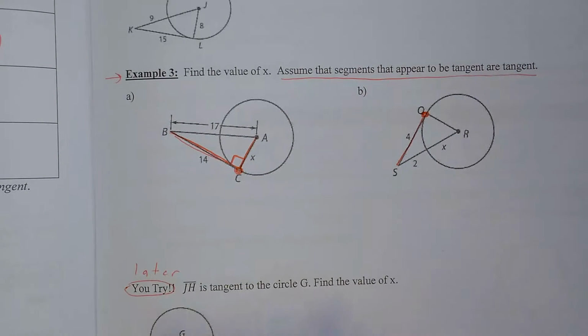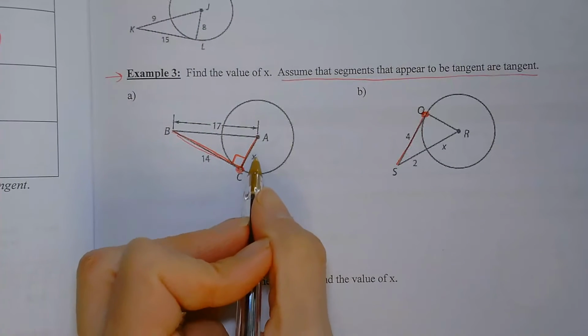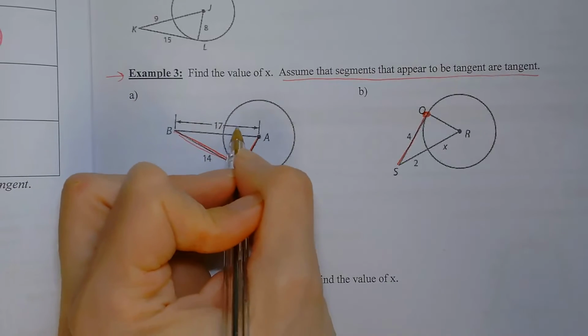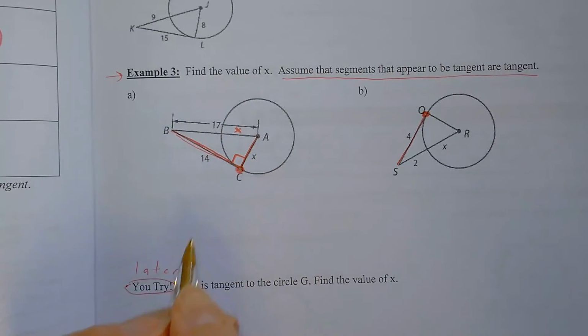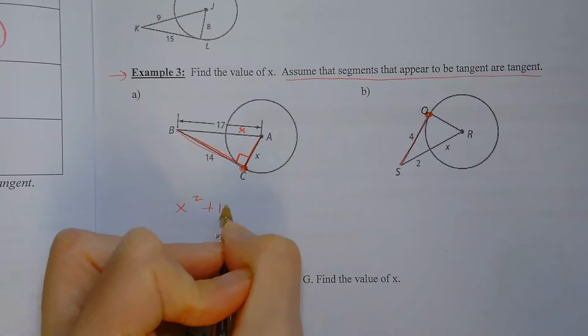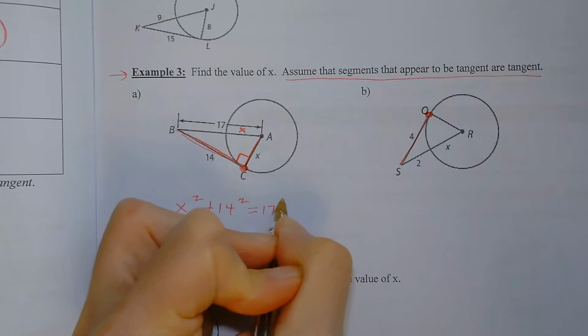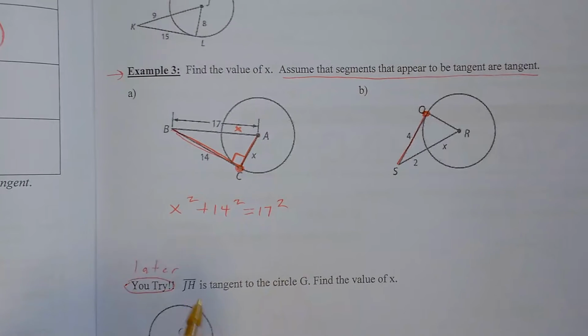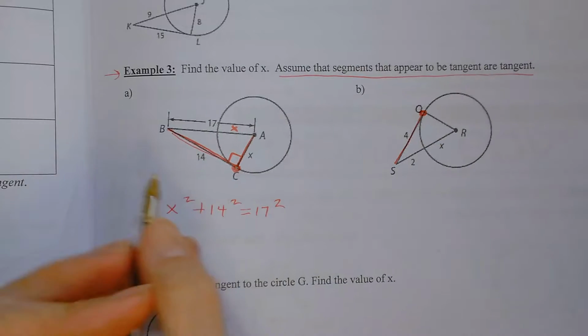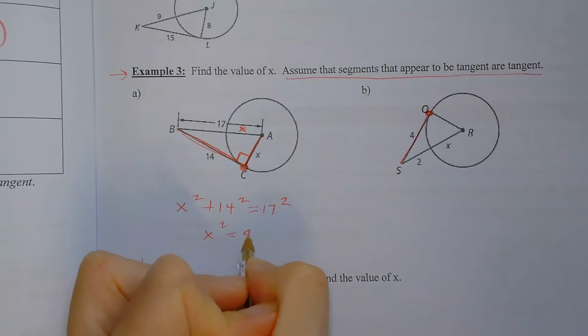So what we're going to do is use the Pythagorean theorem to solve for the radius. So these are my legs, and that's my hypotenuse. And yes, this piece would be x also, but we don't really need it because we have the whole hypotenuse. So we're going to set up x squared plus 14 squared equals 17 squared. And we're just going to solve this. So when we do 17 squared minus 14 squared, we're going to get x squared equals 93.